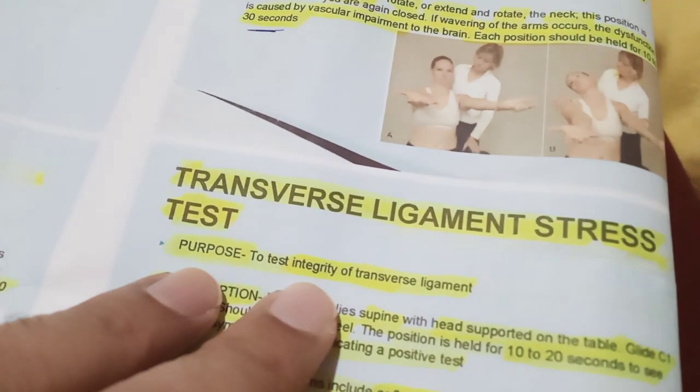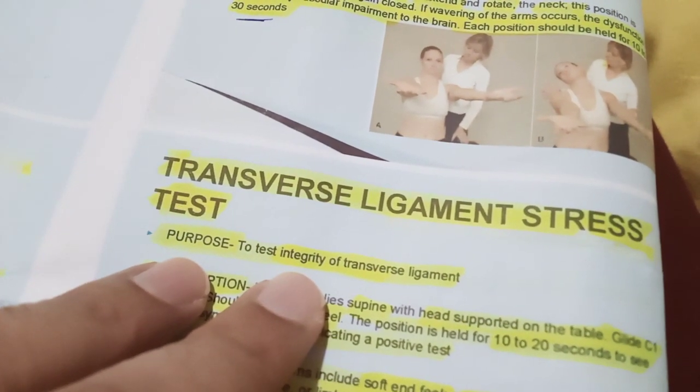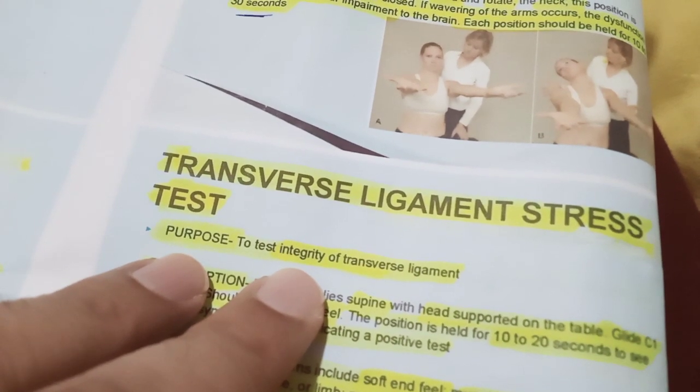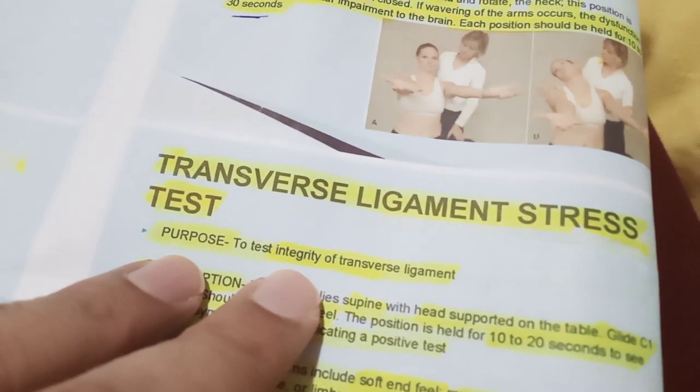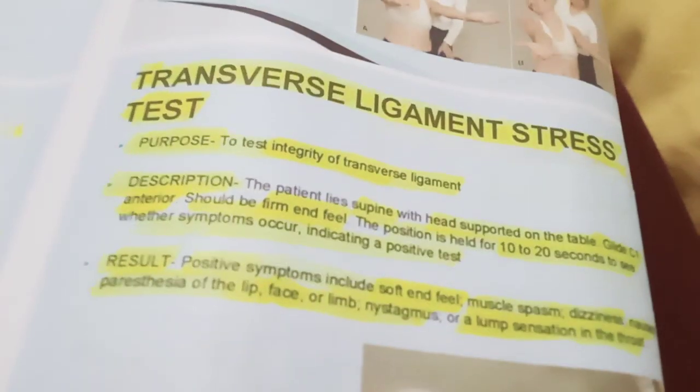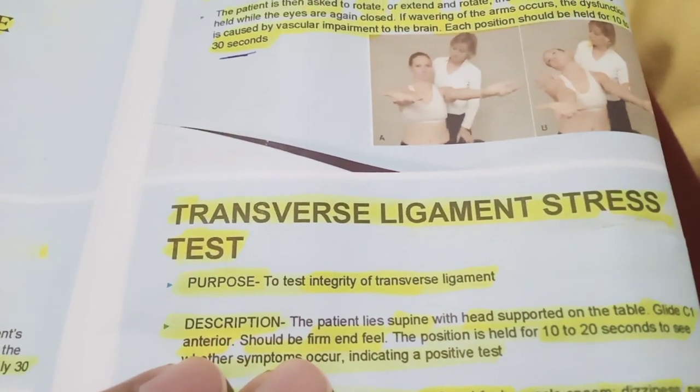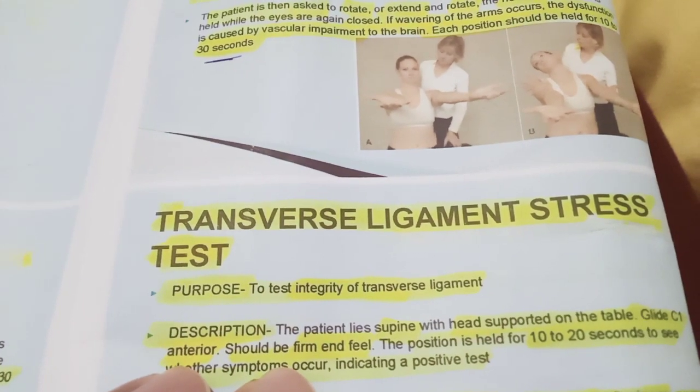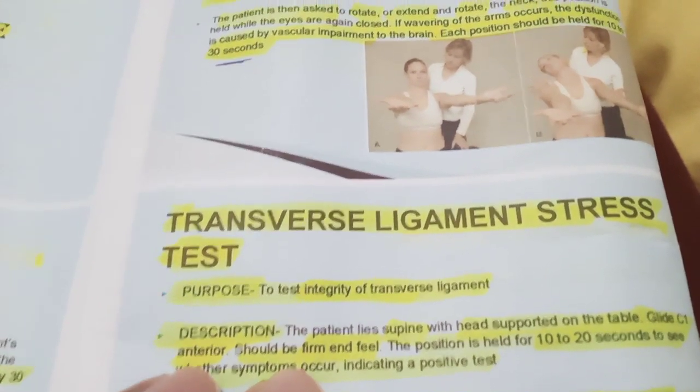The patient is then asked to rotate and extend and rotate the neck. The position is held while the eyes are again closed. If waving the arm occurs, the dysfunction is caused by vascular environment to the brain. Each position should be held for 10-30 seconds.